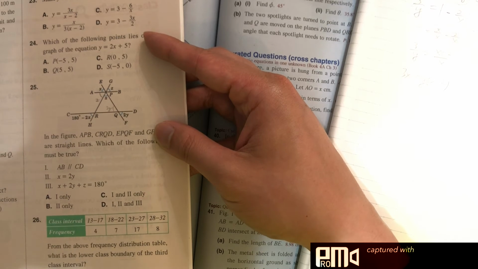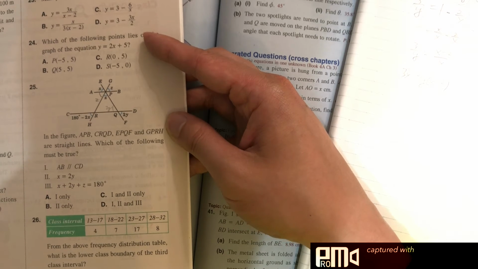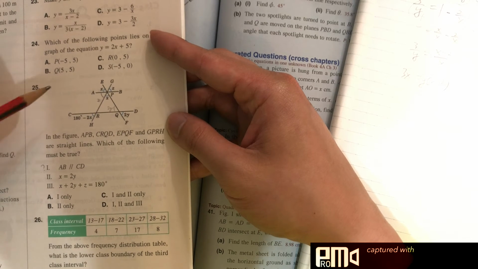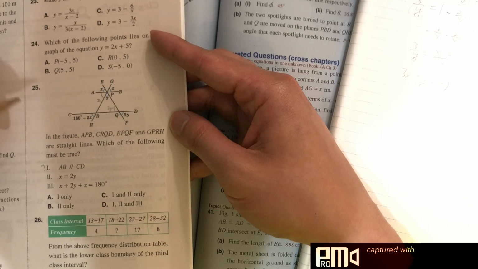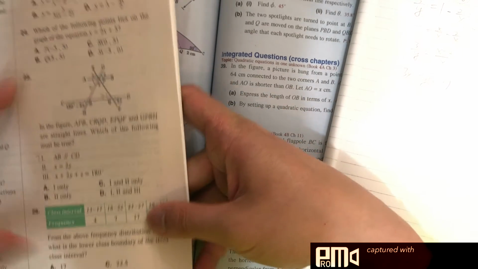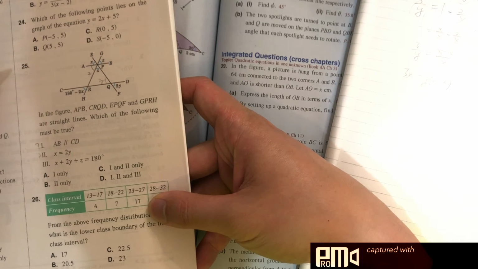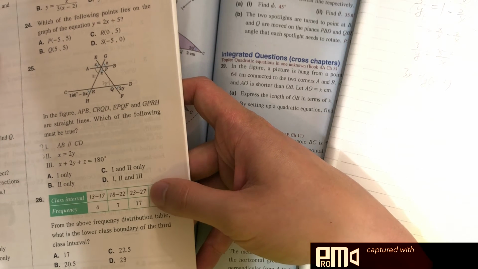But not sure. X is equal to y. I'm not sure, but there must be one of them that is correct. So let's take a look.